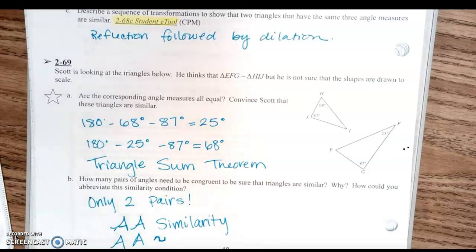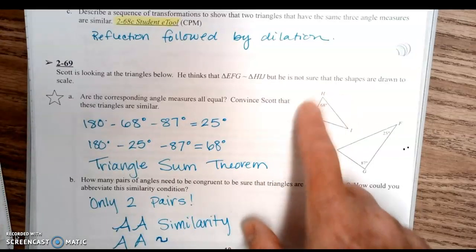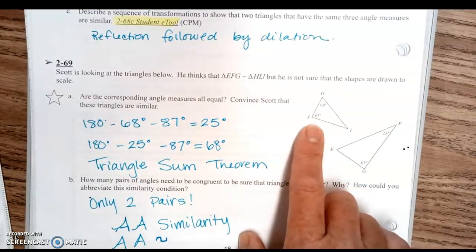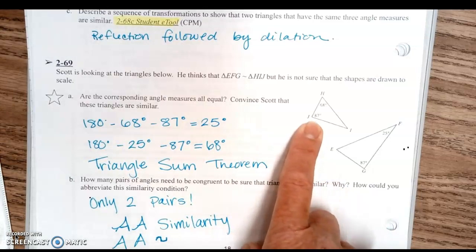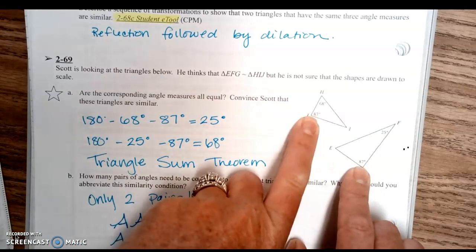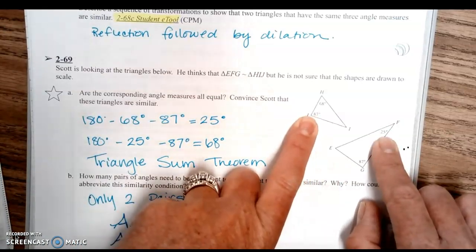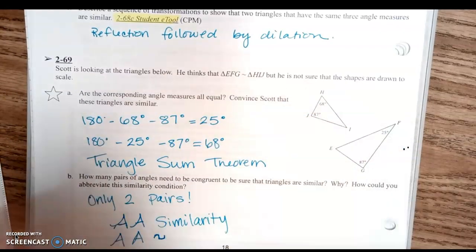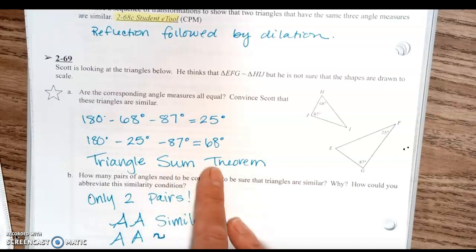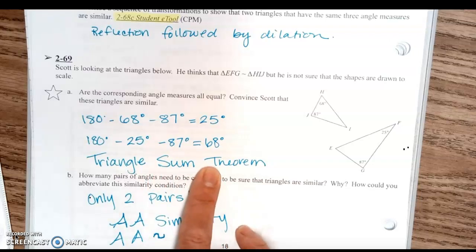Convince Scott that these triangles are similar. Okay? So for the first triangle, this HIJ, we have an angle measure of 68 degrees and an angle measure of 87 degrees. For this one, we have 87, which matches, but then we have 25. That doesn't match, right? But we know of something called the triangle sum theorem. Triangle sum theorem says that triangles have a total of how many degrees?